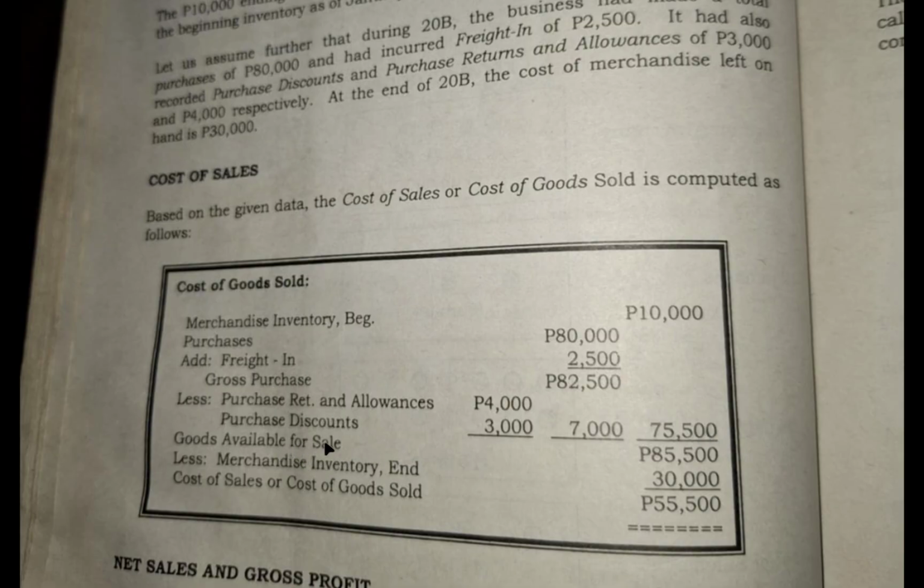So the goods available for sale is 10,000 plus 75,500 is 85,500 pesos. So you're going to less the merchandise inventory, and since you are counting physically your items left in the business, okay, so 30,000 is your ending inventory when you count your remaining liquor, softdrinks or rice and so on so forth. So cost of sales or cost of goods sold is now 55,500.